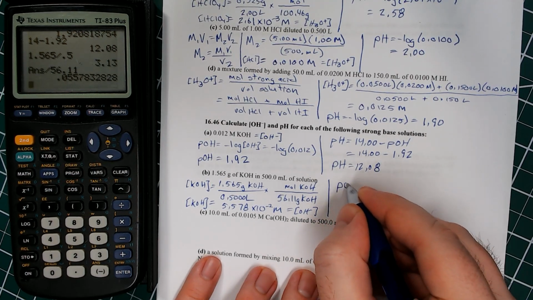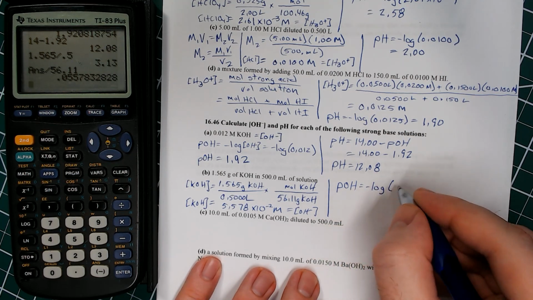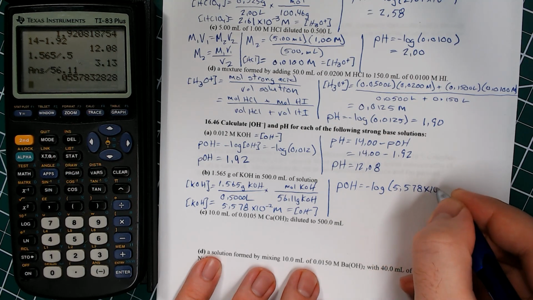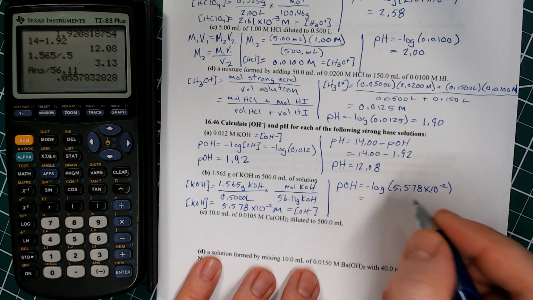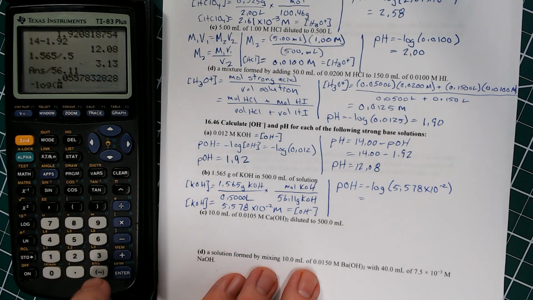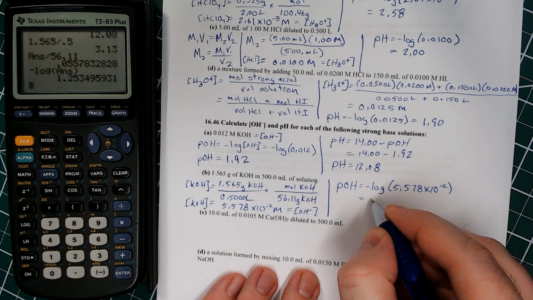So our pOH is the negative log of 5.578 times 10 to the negative 2. So we'll do negative log of our answer. And we get, again, we're just going to do 2 sig figs there, so 1.25.